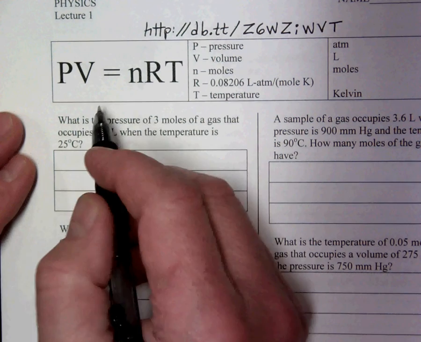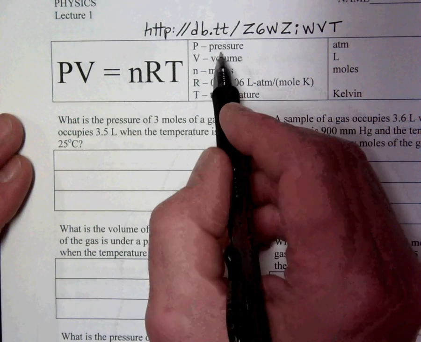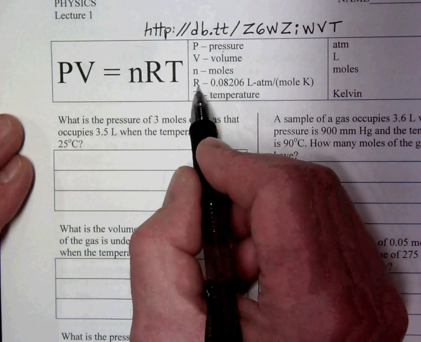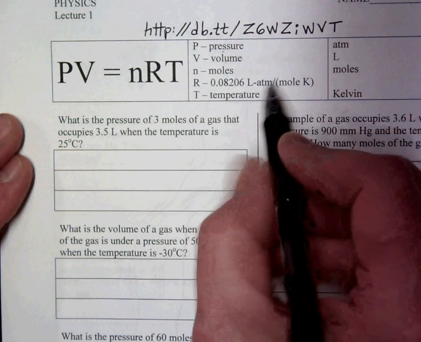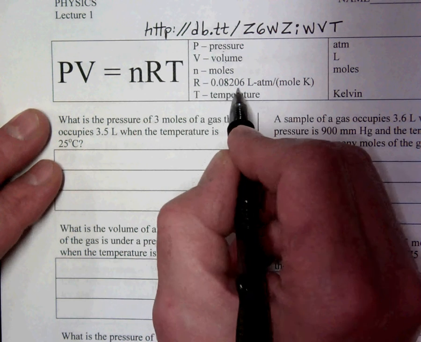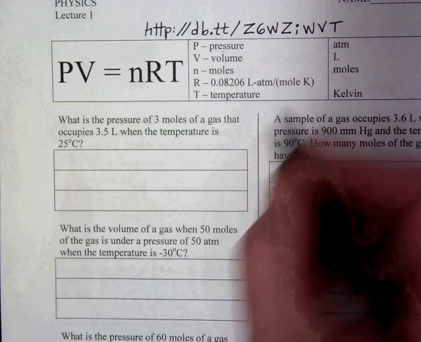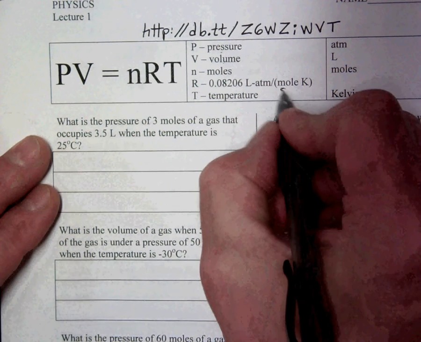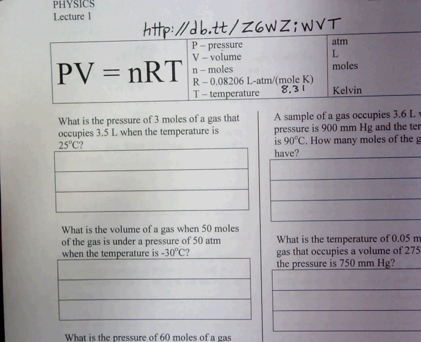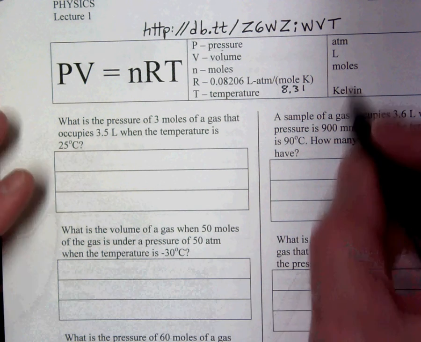This lecture deals with the ideal gas equation, PV equals nRT, where P is the pressure, V is the volume, n is the number of moles, R is the universal gas constant, and in this lecture I'm using 0.08206 liter atmospheres per mole K. Your teacher might have you use 8.31 joules per mole K, so just be careful on this. Temperature is T, of course.